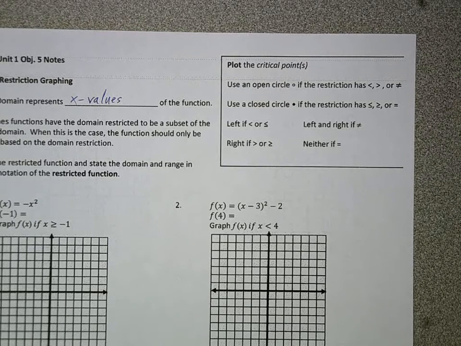A couple of extra things here. Put an open circle down for the beginning and ending point if the restriction is less than, greater than, or not equal to. So any place where we're going to start there, or essentially skip over that point. Use a closed circle if you are including that point. If there's an or equal to, use a closed circle.